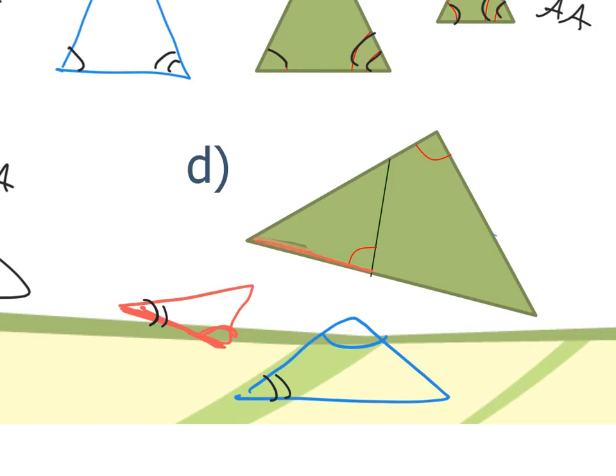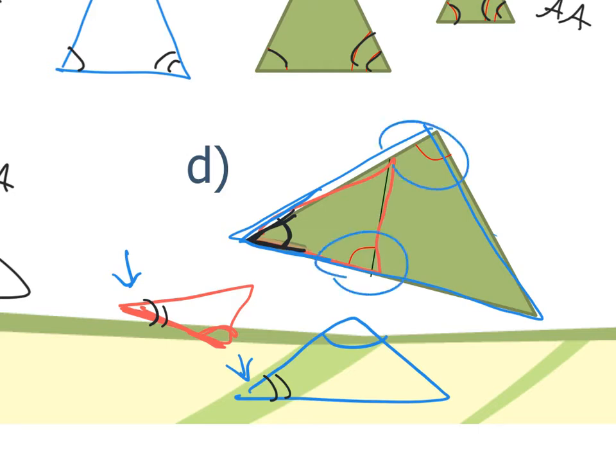Let me do it like this. And then I'm talking about the blue one. With me? So this angle that's right here for the red one is also the same angle that's in the blue one. Okay, so because that angle is the same in both triangles, it's congruent by reflexive, and then I had this other one that was marked from the beginning. So because I have two angles that are congruent, yes, they are similar by the angle-angle similarity postulate.